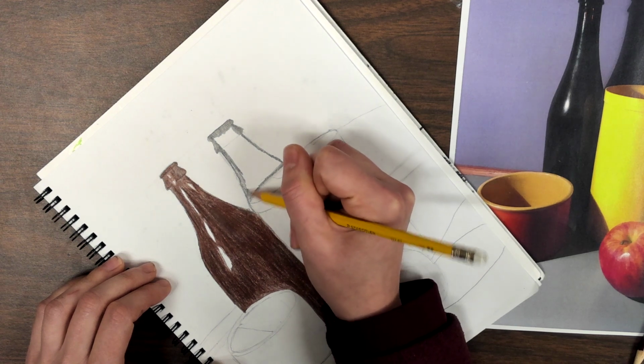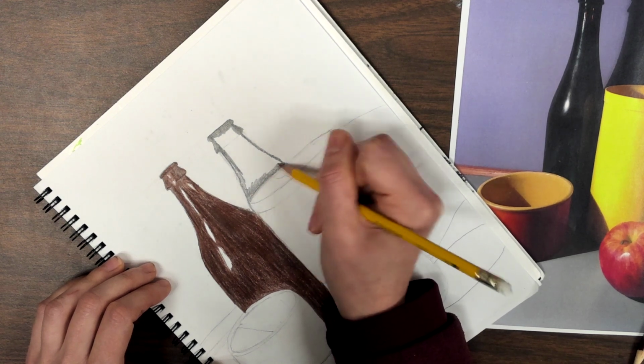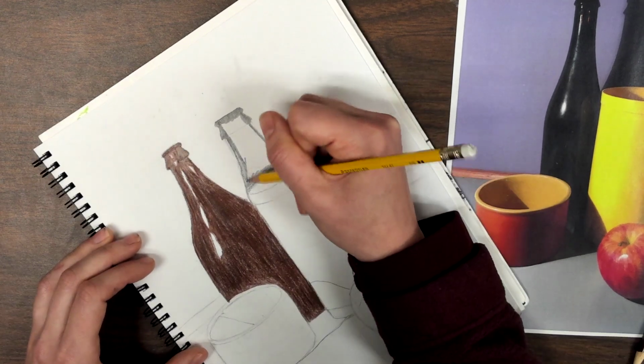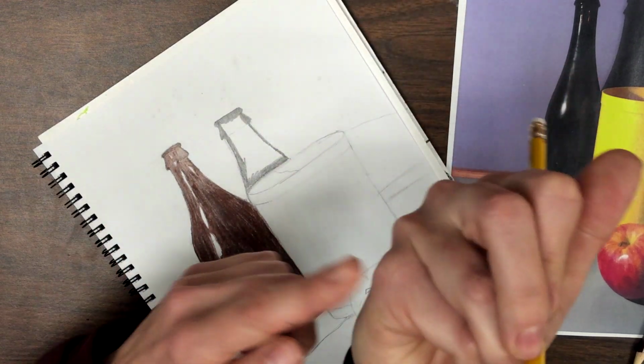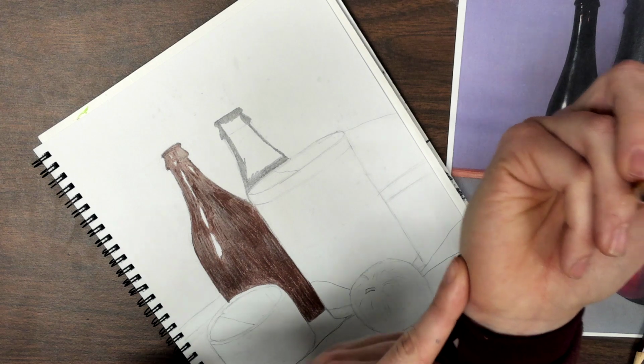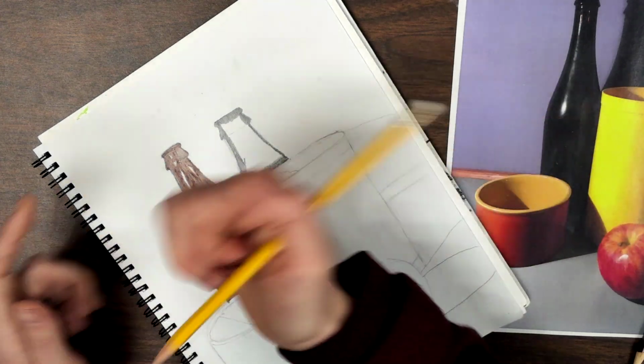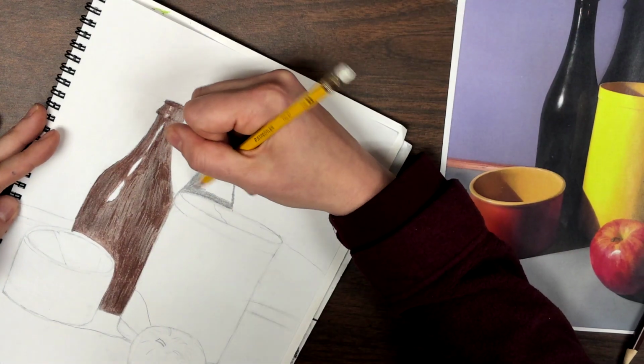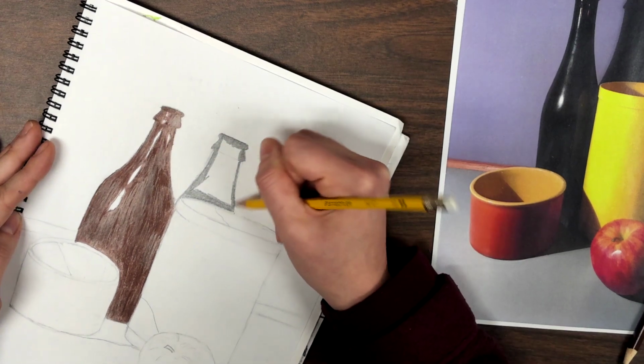And something to start considering too, when you're coloring and shading with pencil especially, this hand is your enemy, this area, because that smears everything. So really being conscious of that.